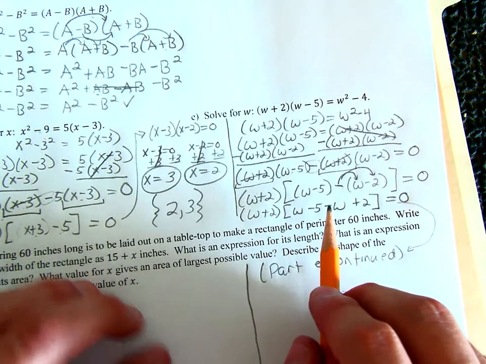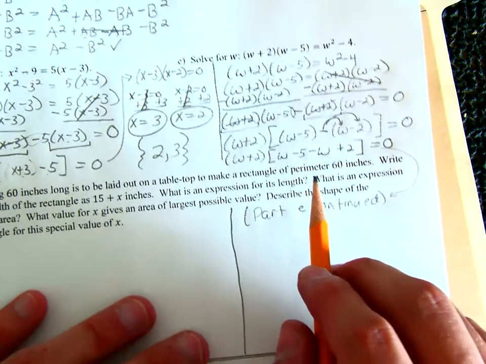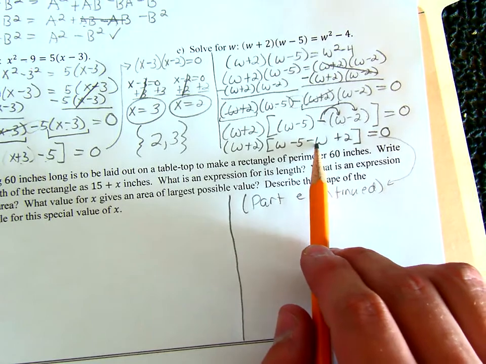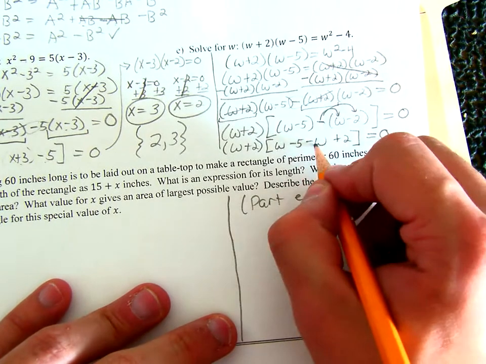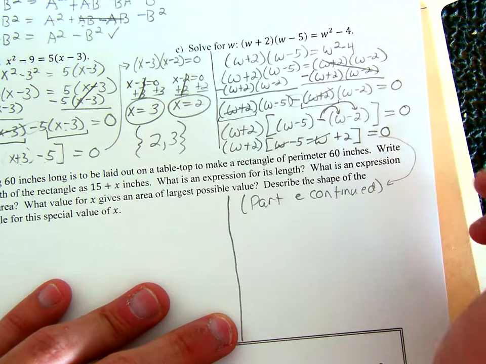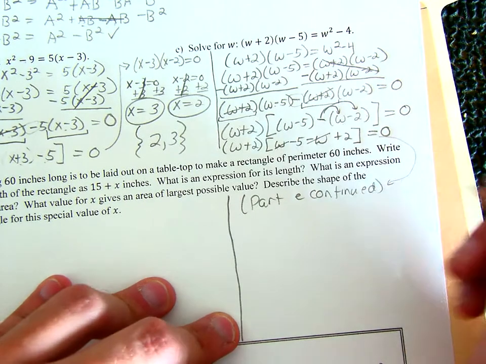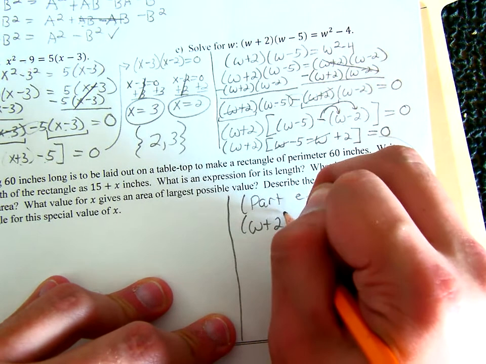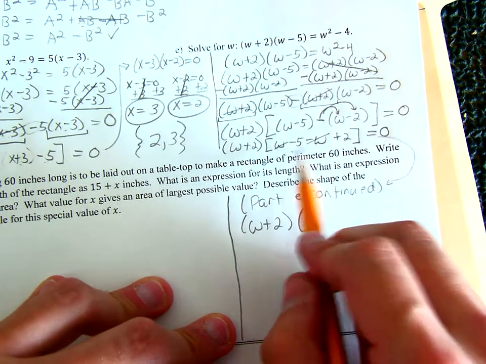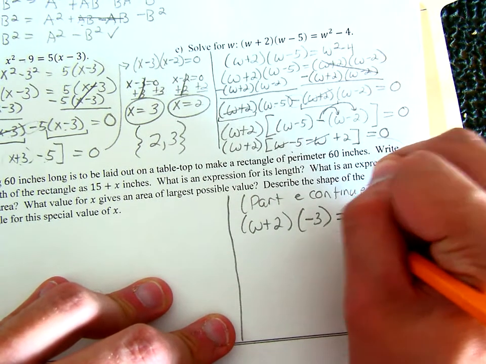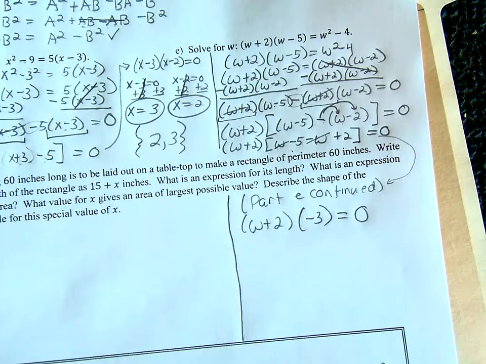But looking at this, inside my brackets here, I'm going to combine like terms. So we have w minus w. They would cancel out. And we'd have negative 5 plus 2 is just negative 3. So I'm going to have w plus 2 times negative 5 plus 2 is a negative 3. And that's equal to 0.